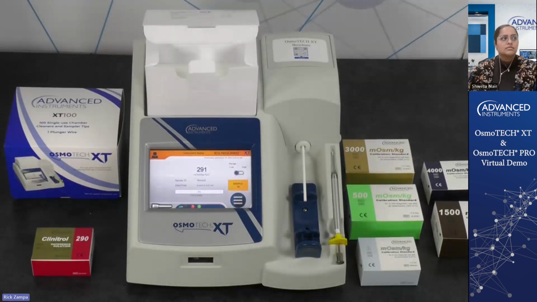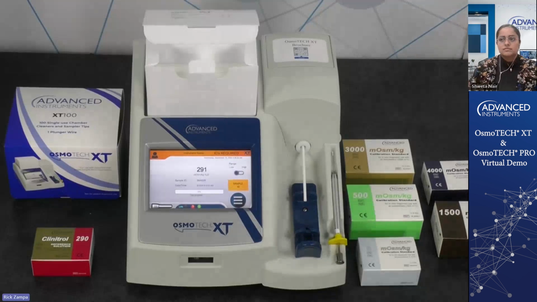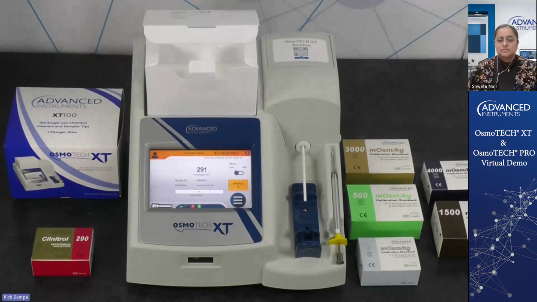But generally speaking, you'd want to bracket your sample value with controls. So in this particular case, let's say our sample is 290, you'd want to do something above that, say maybe a 300 or a 400, and something below that, maybe a 200. Some of the references say you should be, no, they changed the 50. It's wider than that now. So yeah, if you're within 100 milliosmoles of each one, you're good in bracketing your samples.